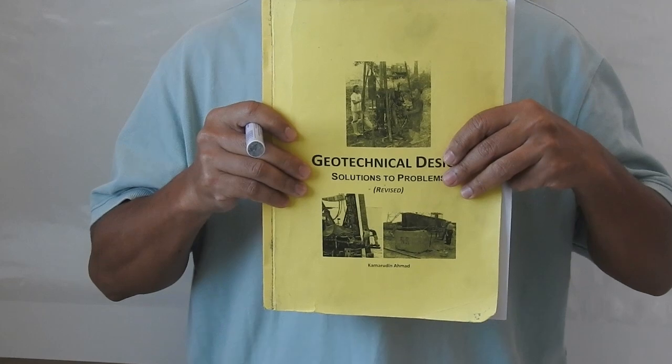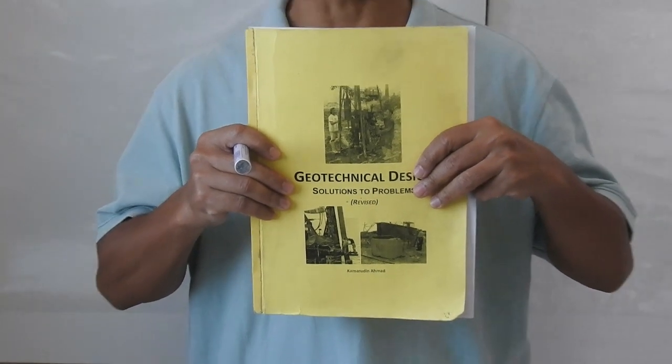Okay, before we move on to look at examples in using different equations to calculate bearing capacity of soil, it's good if everyone of you has this kind of book, right? Because we have to refer to certain equations and tables in order to calculate the bearing capacity using different equations. If you don't have this book, you may refer to any geotechnical engineering textbook. Okay? Let's move on to the first example in using Terzaghi's equation to calculate bearing capacity of shallow foundation.